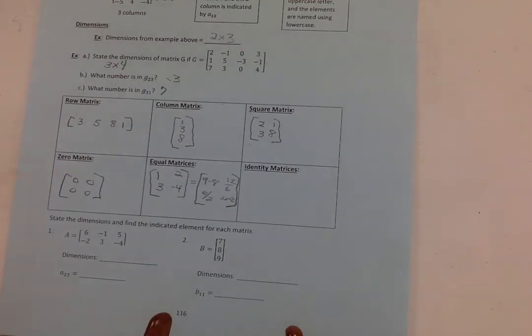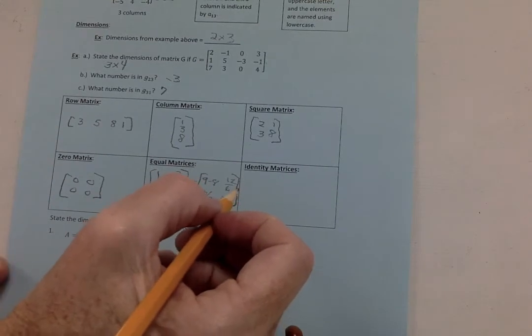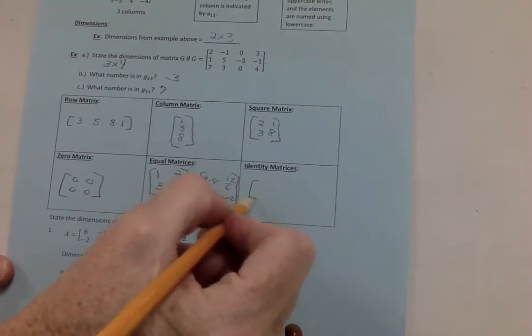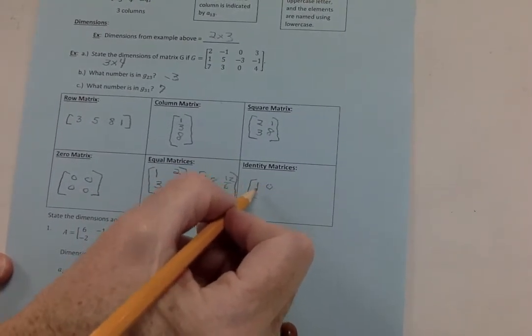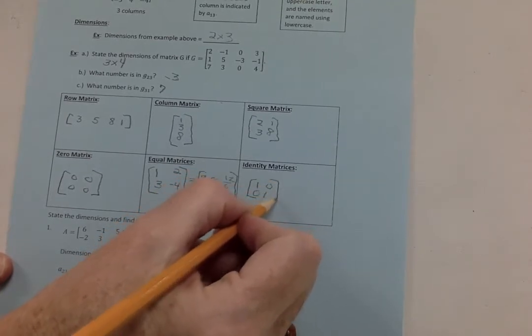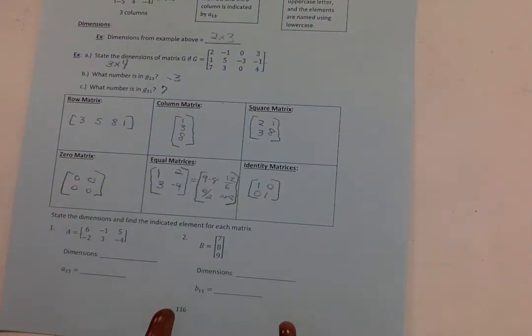An identity matrix is, these are all square, and they're full of just zeros and ones. Okay, now state the dimensions and find the indicated element for each matrix.